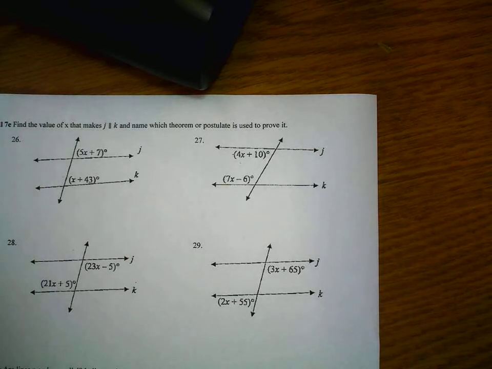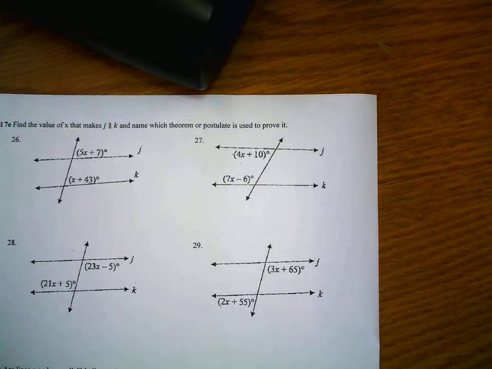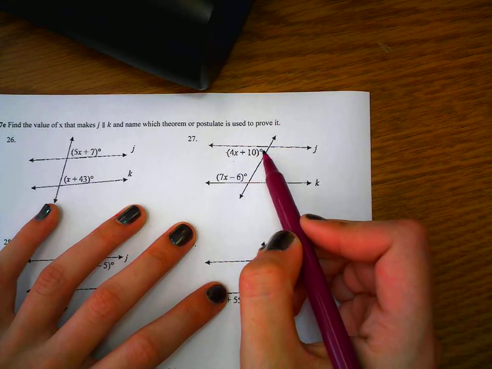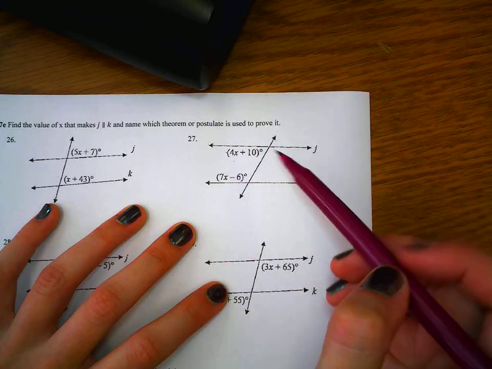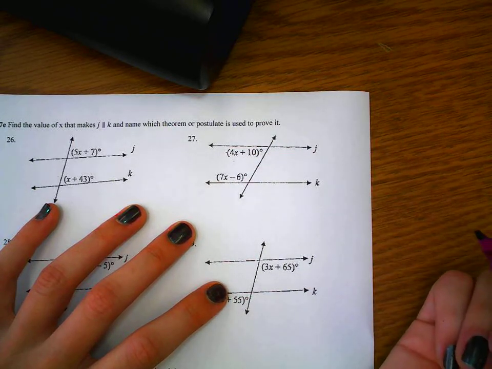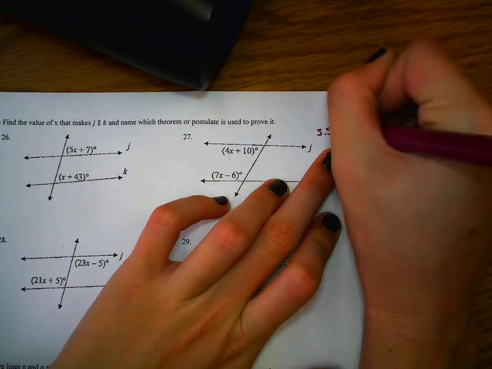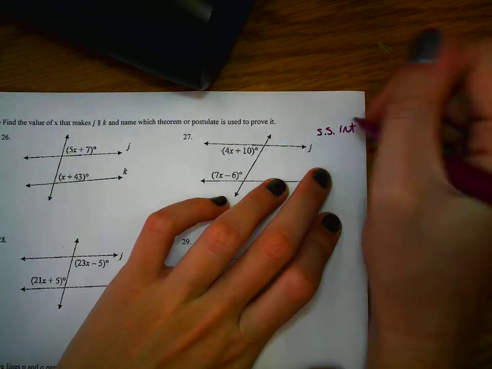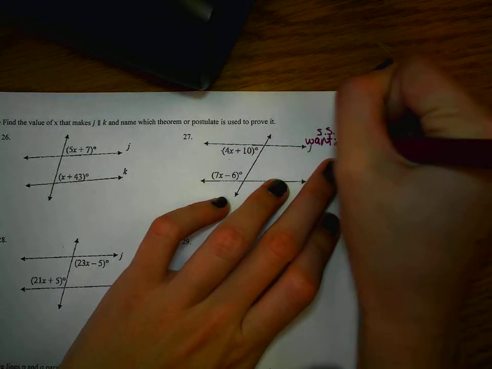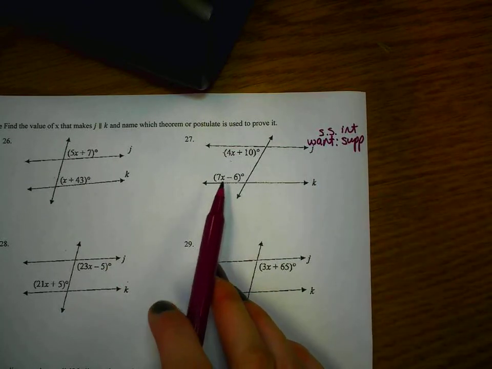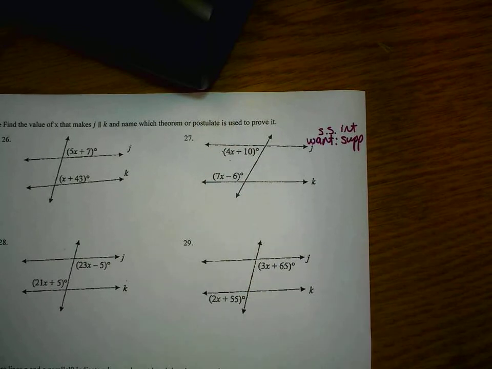So right off the bat, we know that we're dealing with converse postulates or theorems, converses, because we're trying to prove parallel. So, number 27, what is my angle relationship here? These are same side interior angles. So for same side interior angles, I'll list this up in the corner kind of small, just a note to myself. For same side interior angles, I want supplementary. So I want to set up an equation and solve for x such that I would get these angles adding up to 180. So let's do just that.